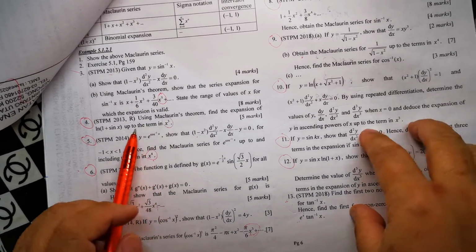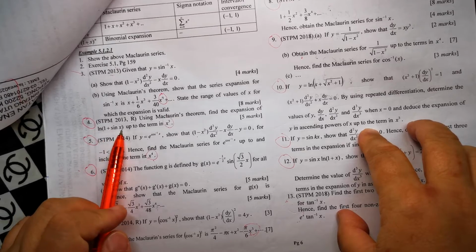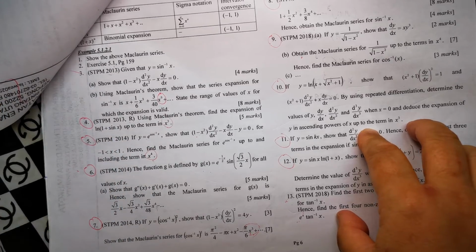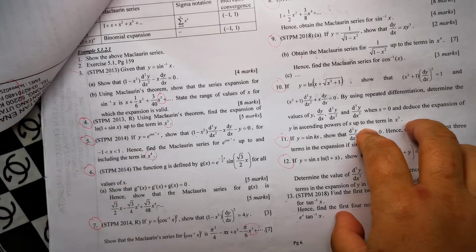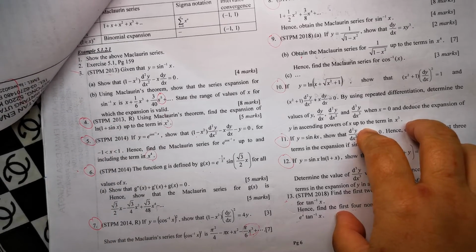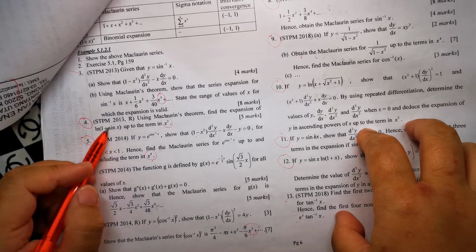Use this one, ln(1 + sin x). Can we use this composite method? Actually can. Or we can use this composite method, which means you use the standard Maclaurin series ln(1 + x), then you substitute in. Okay, actually can.